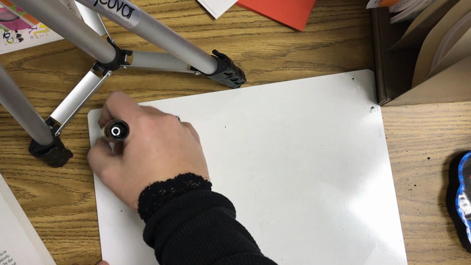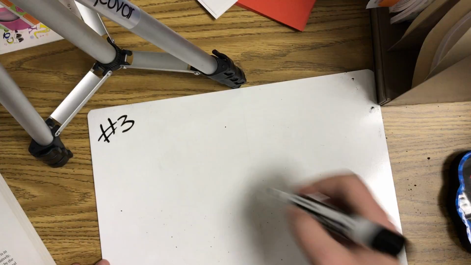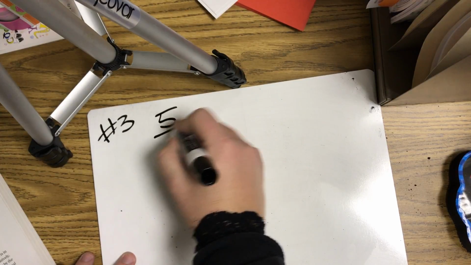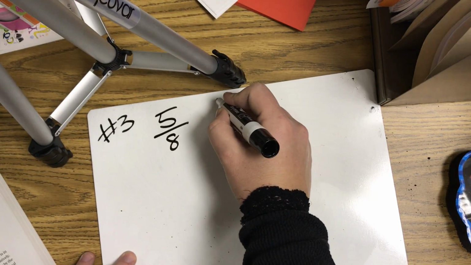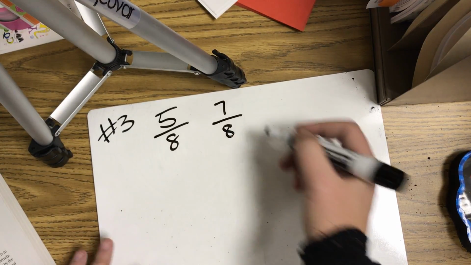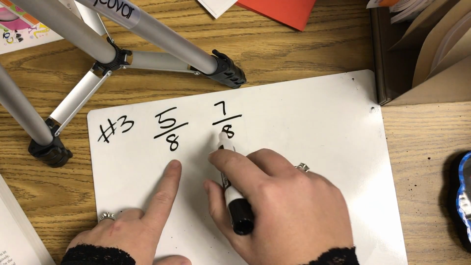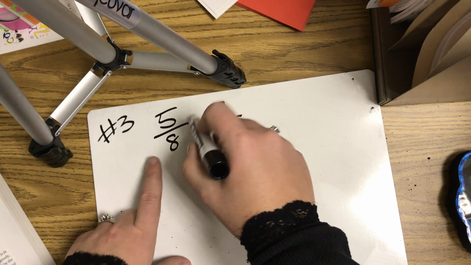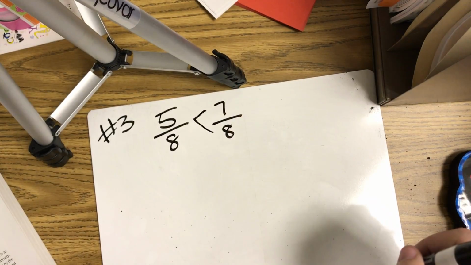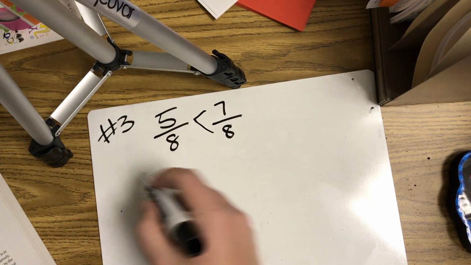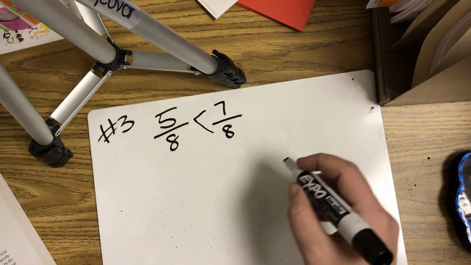Okay, now we're starting number 3. So, which fraction is larger? And what strategy are you using to compare? So if I have 5/8 and 7/8 to compare, I have a common denominator there. So I know the 7 is bigger. So that's my strategy there. 7/8 is larger than 5/8.